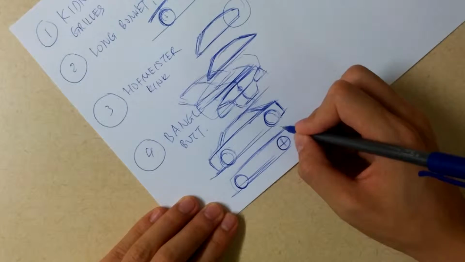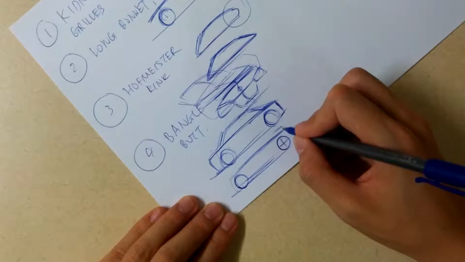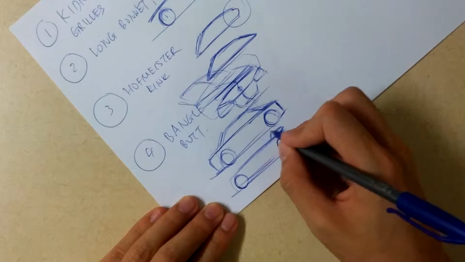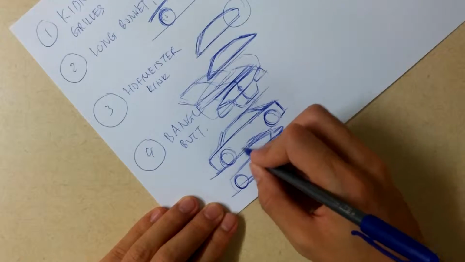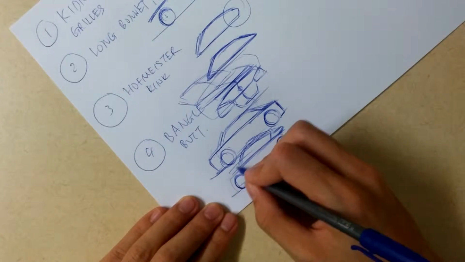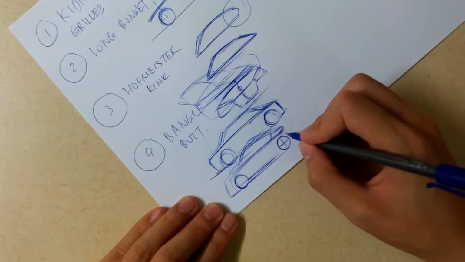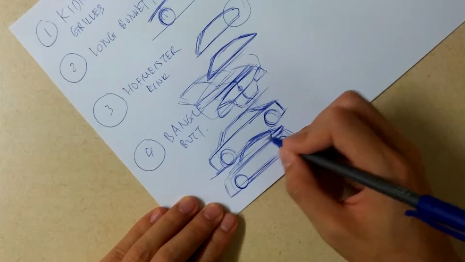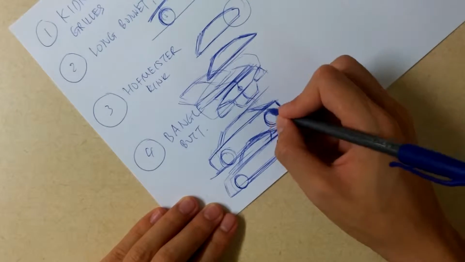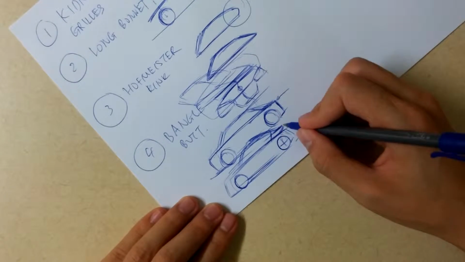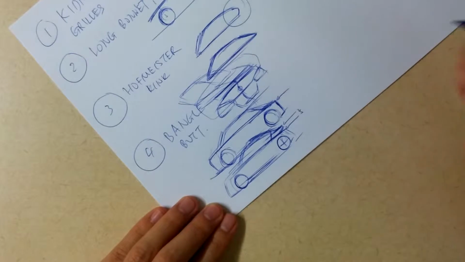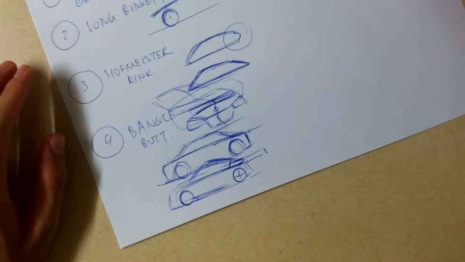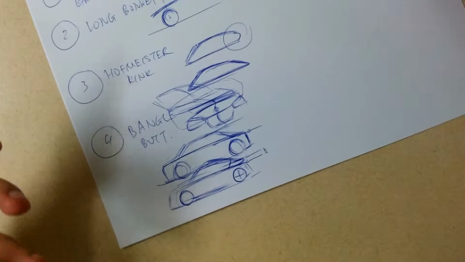So what has happened is that the rear boot lid has been raised with the use of the bangle butt, such that it sort of cuts through the side profile of the greenhouse of the car. So you can see it cuts through here instead of being flush over here. So there's a difference of the height, you can see.